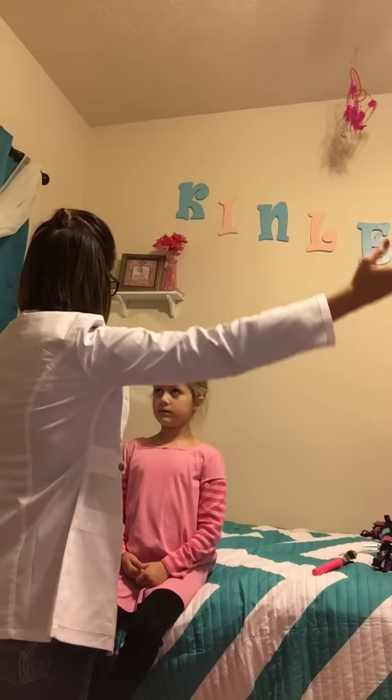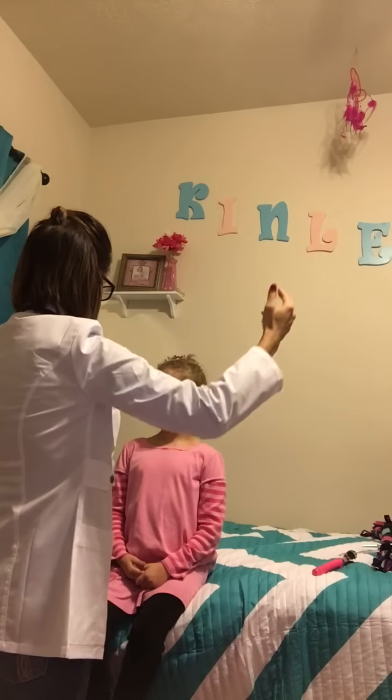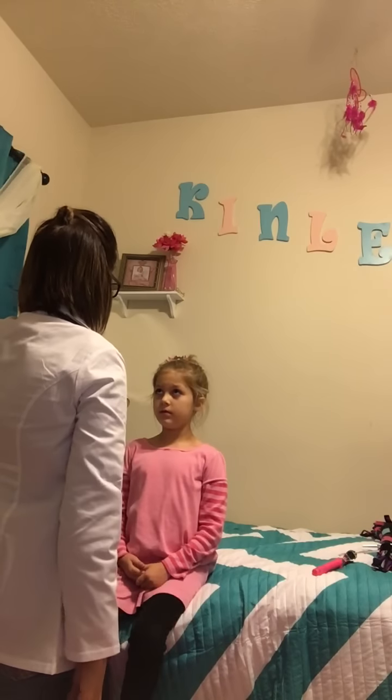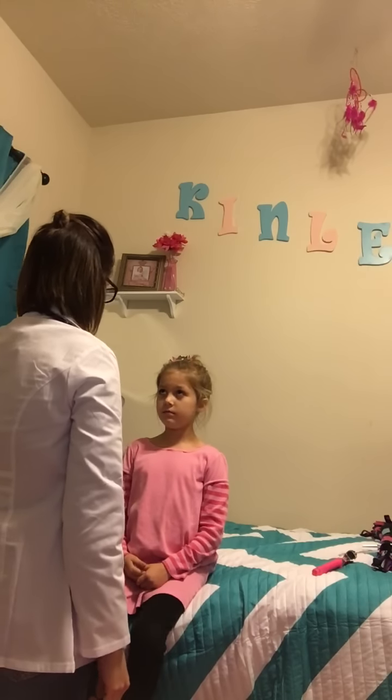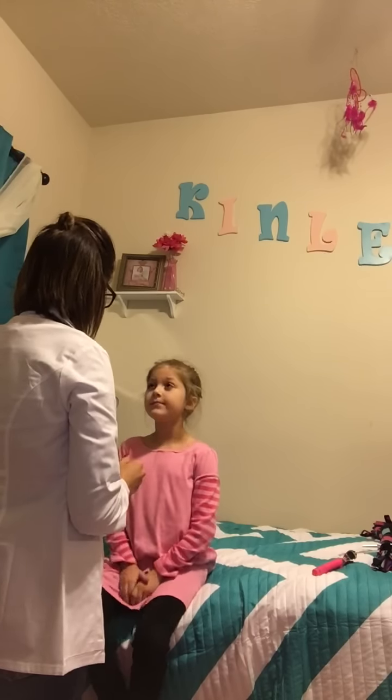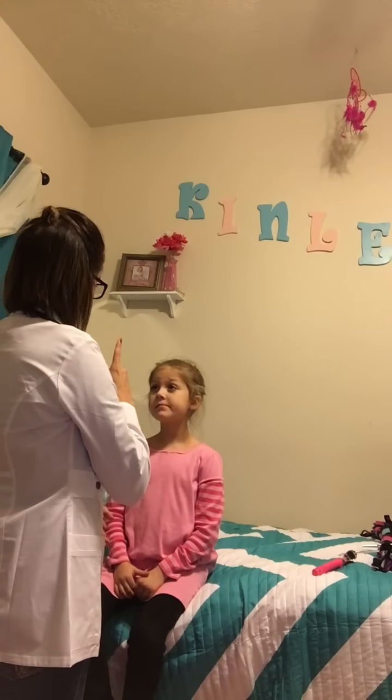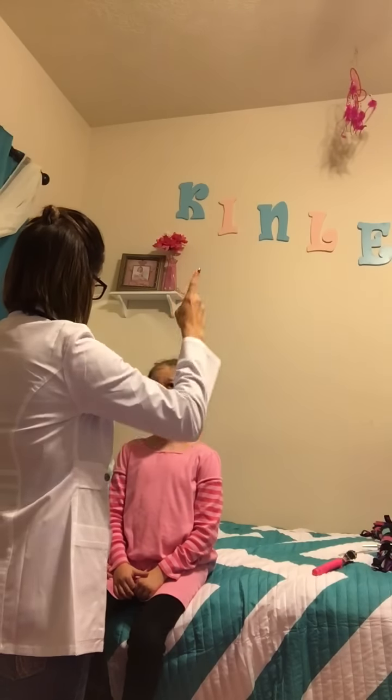Okay, I want you to look straight at me and I'm going to check to see where you can see my fingers. I'm going to start way out. Tell me when you can see my hands. No. When you can see my hand. No. Other side. Okay, I want you to look straight at me and we'll check your cardinal fields of gaze. So follow my fingers without moving your head.